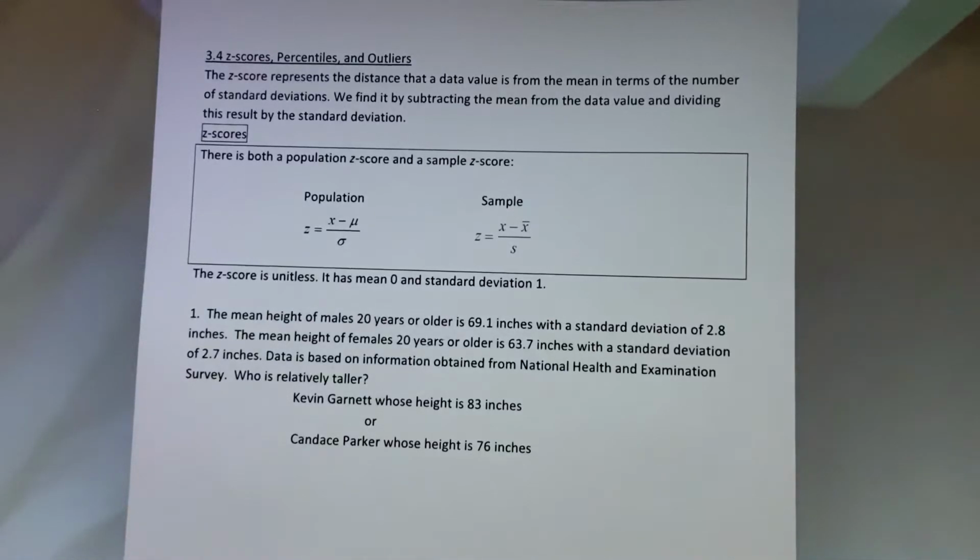Okay, stats 3.4 is z-scores, percentiles, and outliers. Z-score represents the distance from the mean. So if you remember in 3.1 or 3.2, we drew the bell curve. We talked about how many standard deviations away from the mean it is. The z-score is kind of a normalization of that. It ranks you based on the number of standard deviations away that you are.